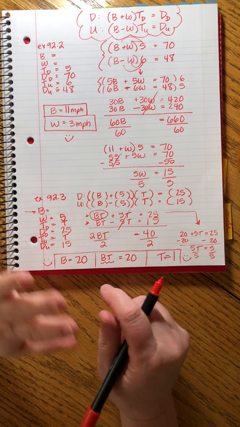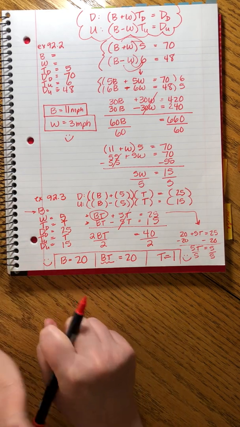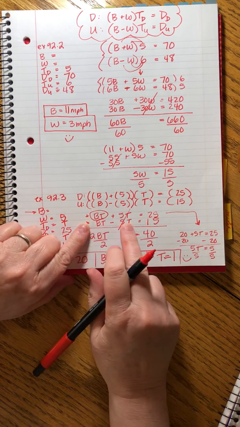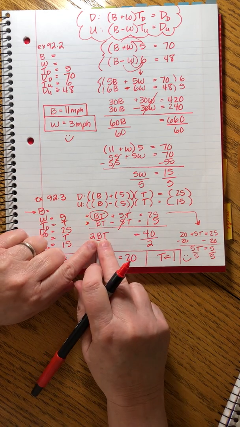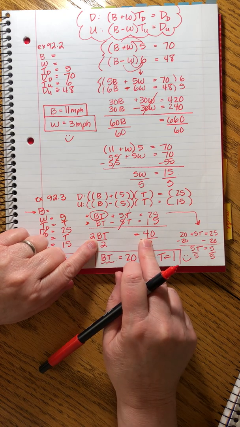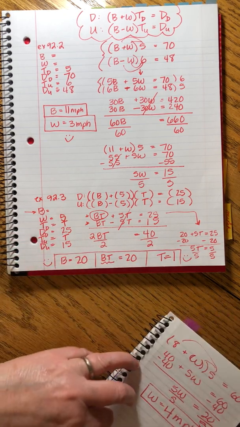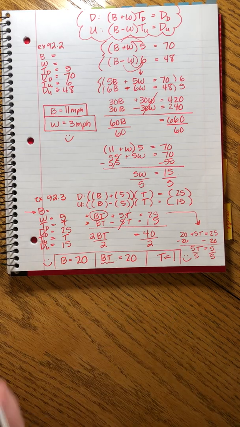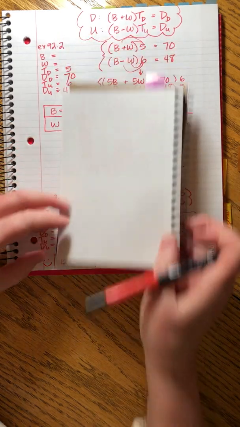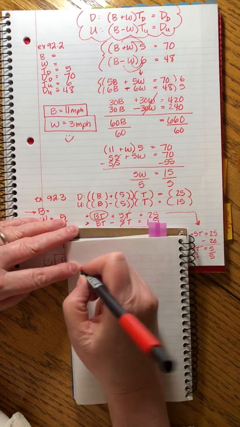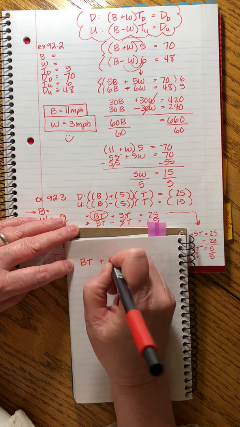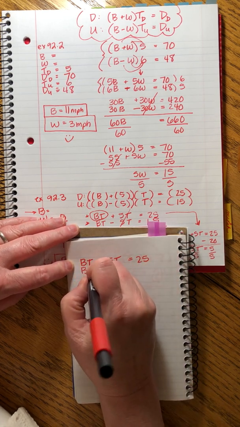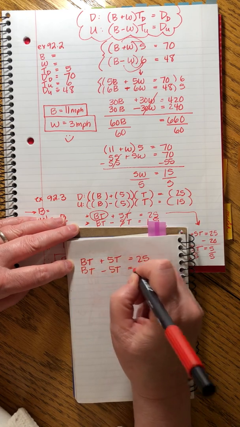Excuse me, I'm yawning. That worked out perfectly well, and that was glorious and perfect. However, what we could have done way back here, when we saw that canceling this out was going to get us a double variable solution, we could have said, we don't want to do that. That's gross. We don't want to. What we could have done is said, okay, let's take these two equations, bt plus 5t equals 25, bt minus 5t equals 15.